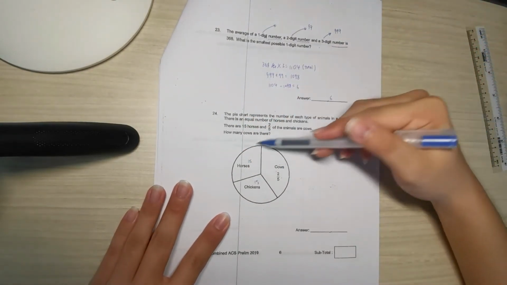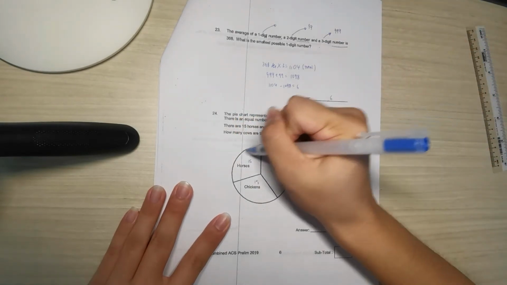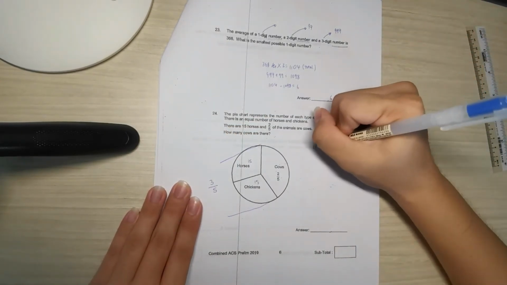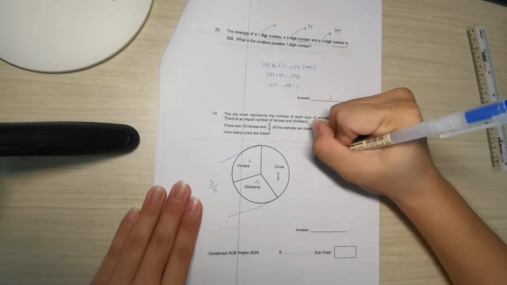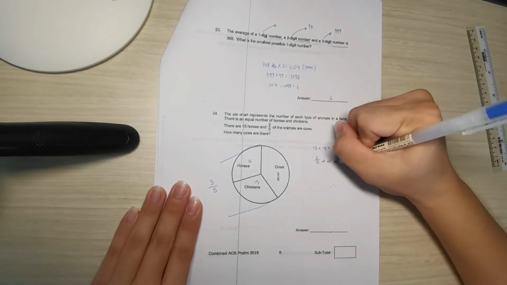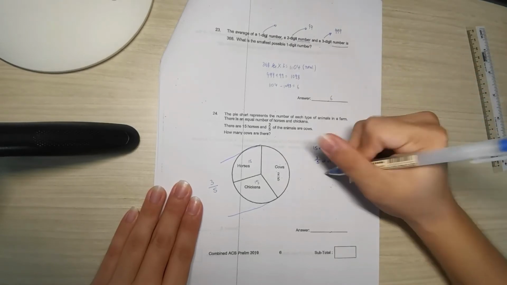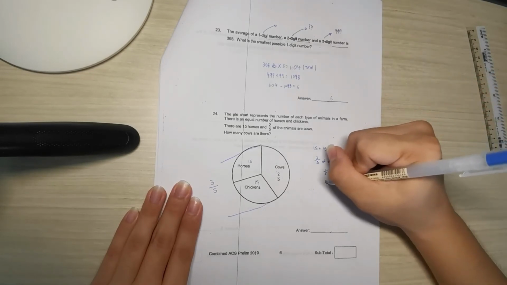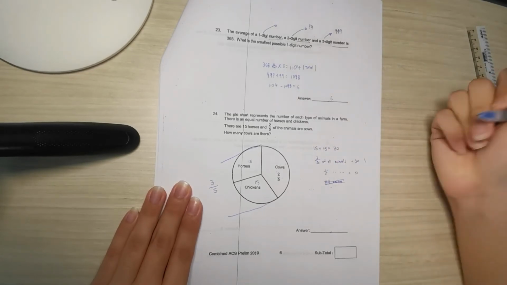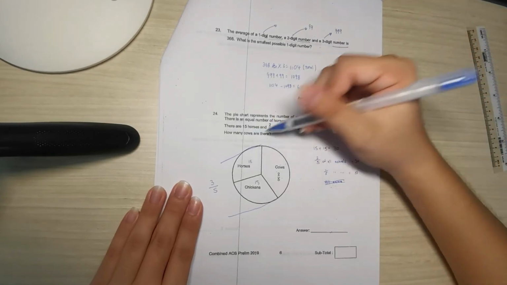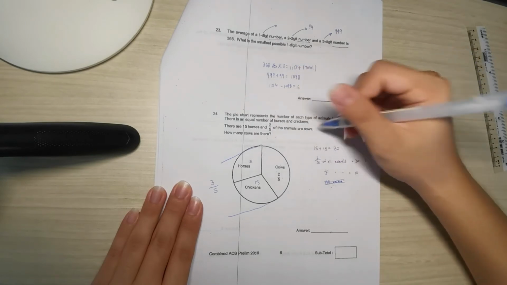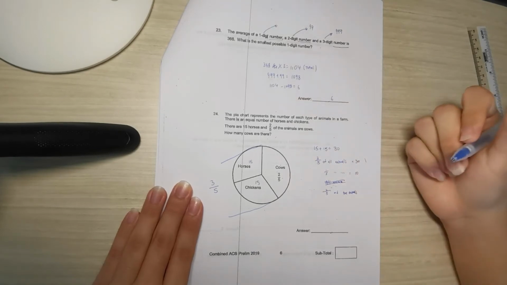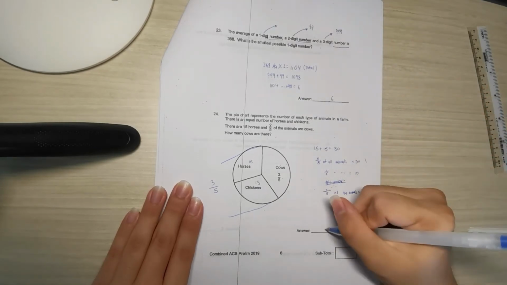And looking at the pie chart, the horses and the chickens represent this part. They represent 3/5 of all the animals in the farm. So 15 plus 15 equals 30, and 3/5 of all animals equals 30. So I can say 1/5 equals 10. So all animals should be, wait, I don't even need to find all animals. The question wants you to find how many cows there are. So cows is 2/5 of the animals, so 2/5 of the animals equals 20. That's my answer.